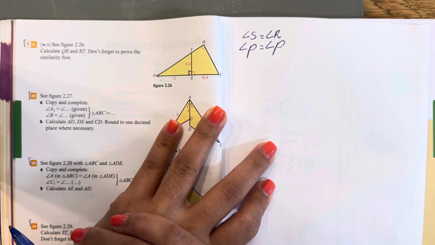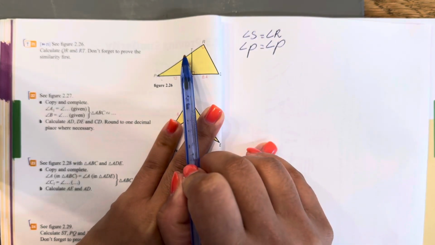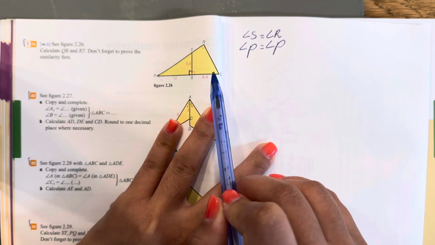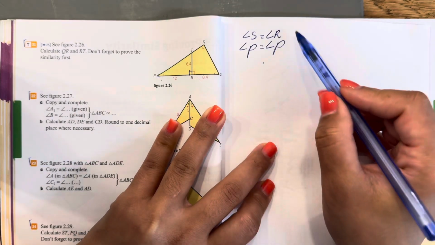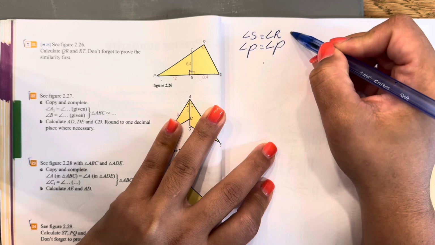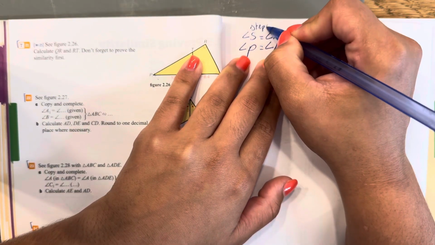Therefore, because we have two of them, we know that angle T has to be angle Q. But since it is the last one, we don't need to write it down. Proving that two angles are exactly the same is enough. So this is actually step number 0.